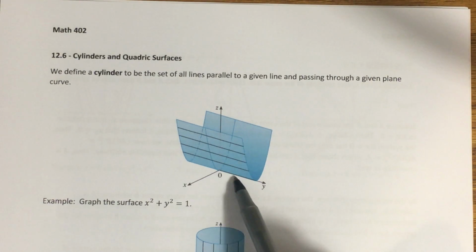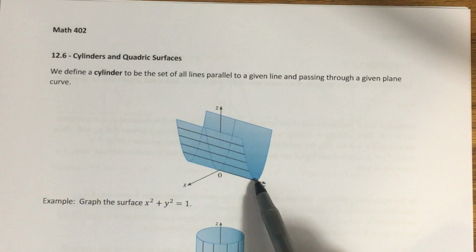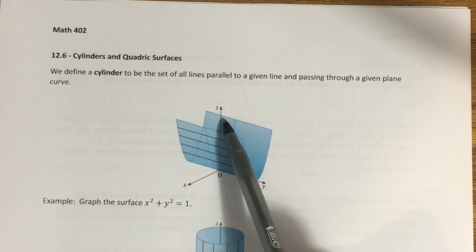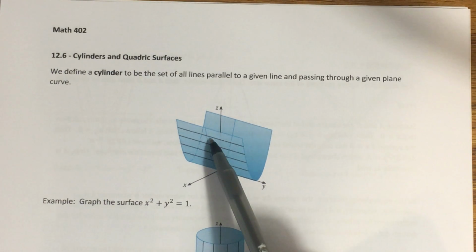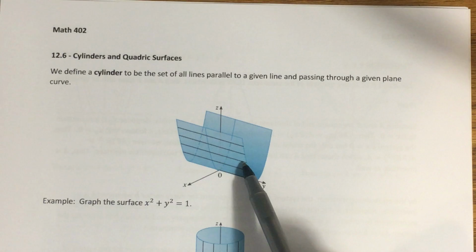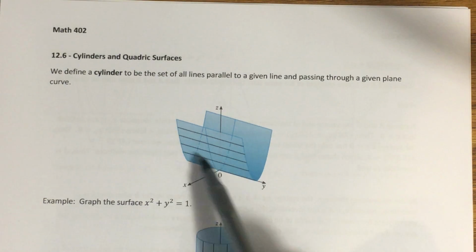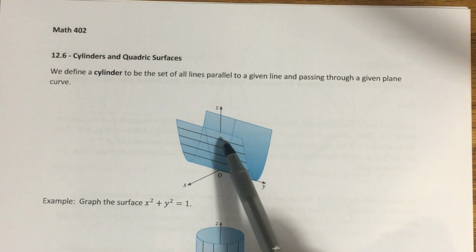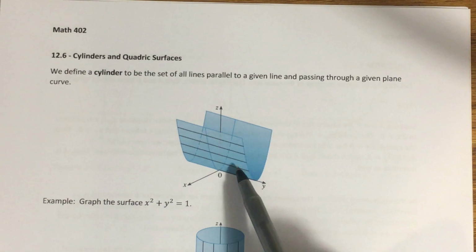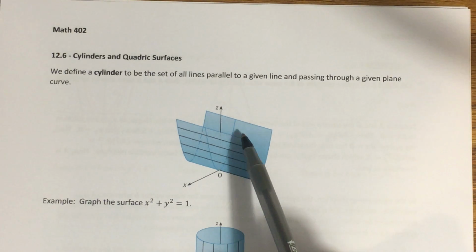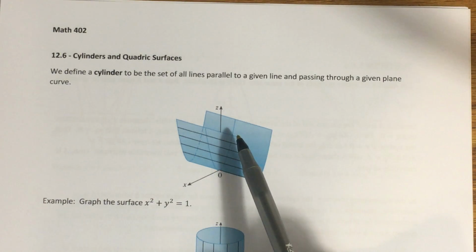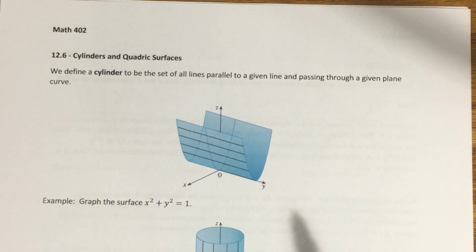So for example, the y-axis is perpendicular or orthogonal to the xz plane. And so if I imagine taking this parabola and shifting it along the y-axis, either in the positive or negative direction, it sweeps out this surface that looks a little bit like a folded up piece of paper or a taco shell or something like that. But this is what we would call a parabolic cylinder.